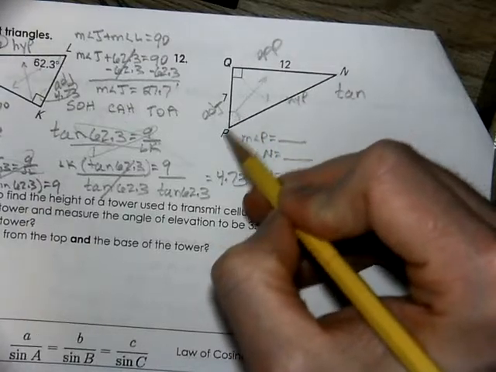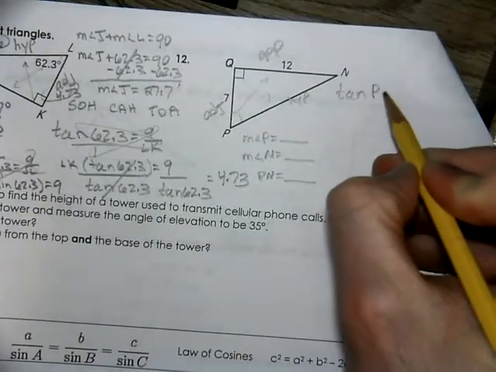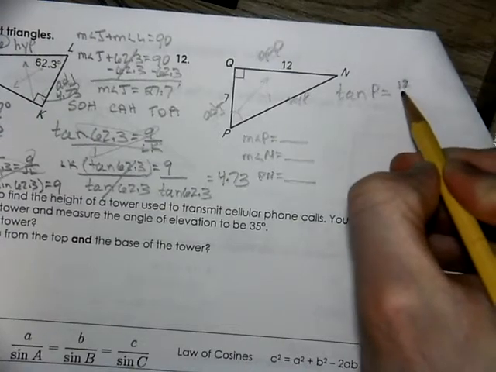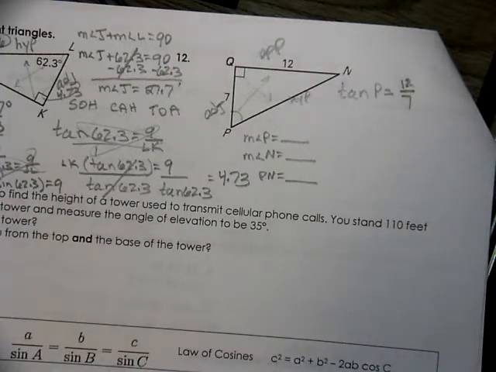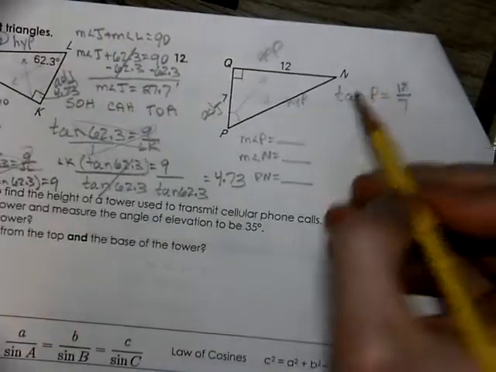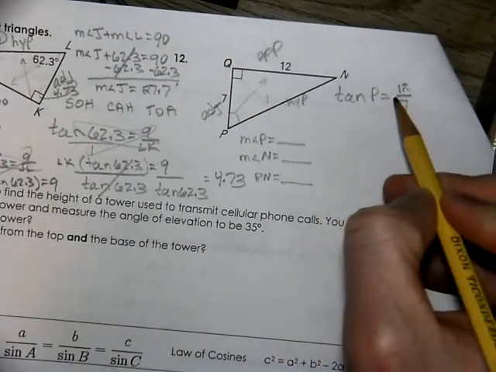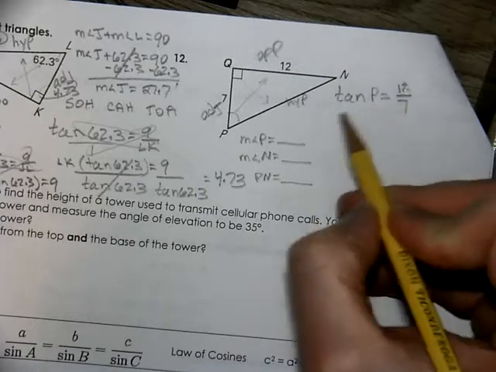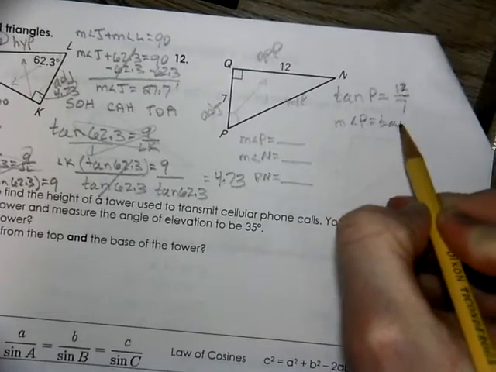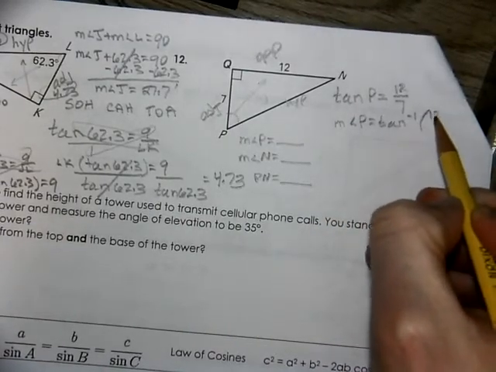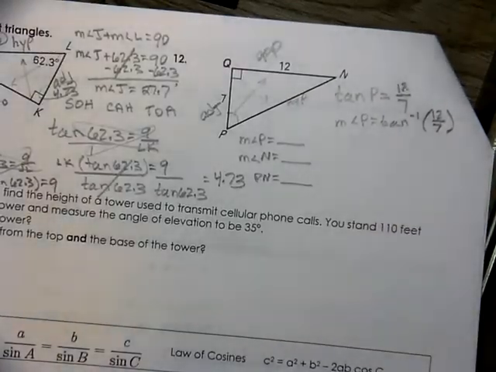Tangent of this angle, but I don't know what the angle is, so I'll just write in P equals the opposite over the adjacent. Notice that when you have 12 over 7, you don't have anything to solve there, so there's really no need to cross multiply. But what we need to do is to get the P all by itself. So to do that, we're going to take the tangent inverse, and that essentially brings the tangent over to this side. So the measurement of angle P is going to be the tangent inverse of 12 divided by 7.